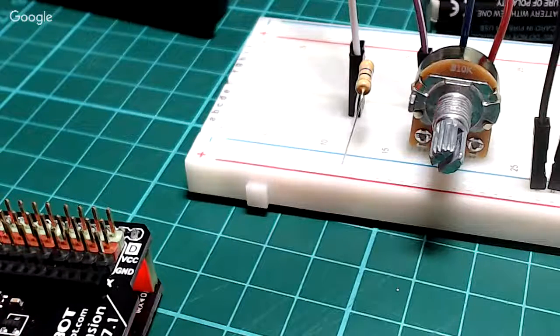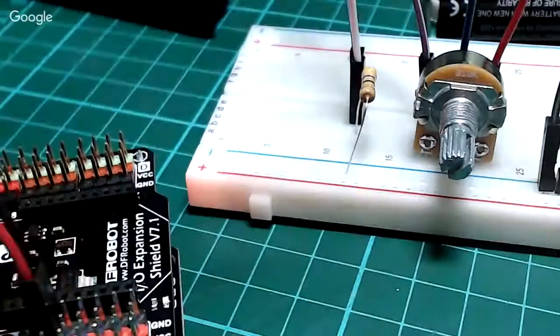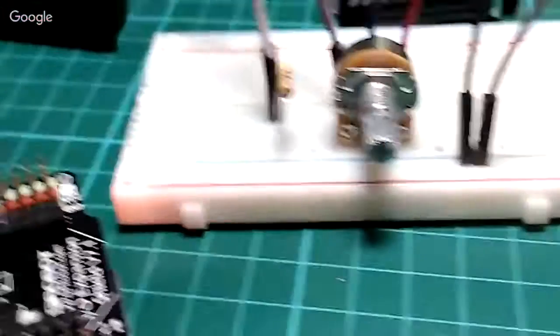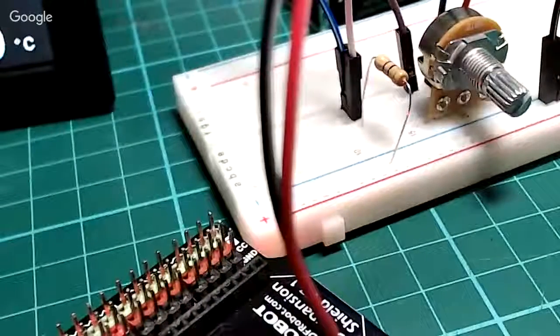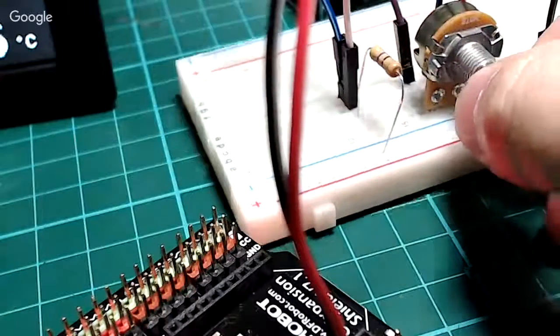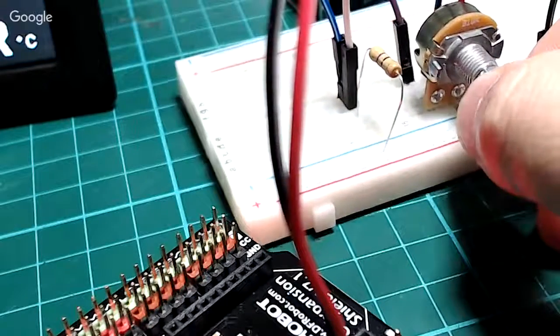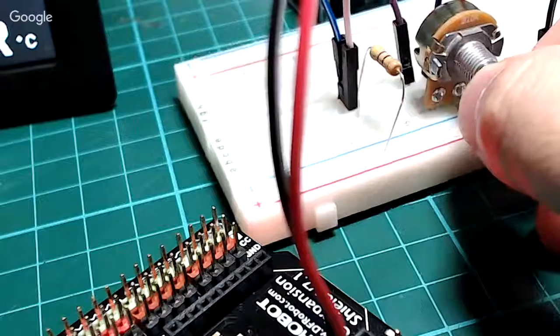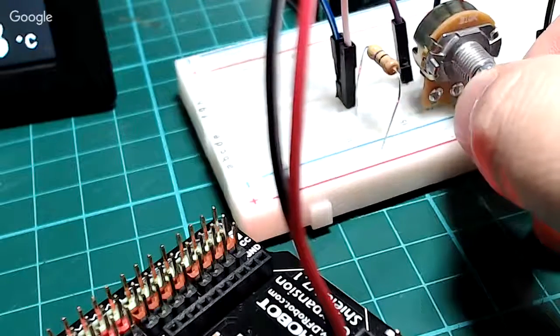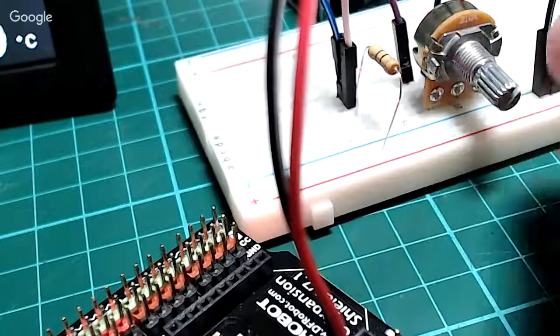For example, let me see. Okay, so like in this case, it's easier for me to do the demonstration. I know it's blocking you guys, so let me just try, and so it's a lot easier for me to do the demonstration, and you can see the temperature actually rising and dropping based on the potentiometer's resistance.